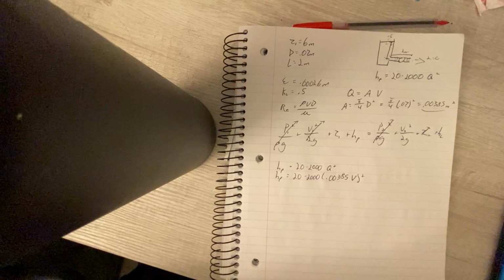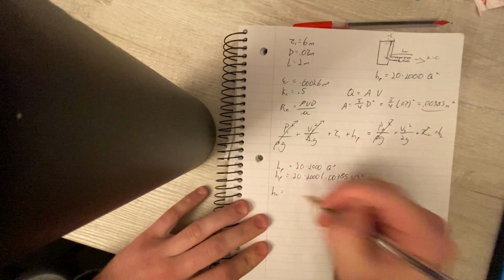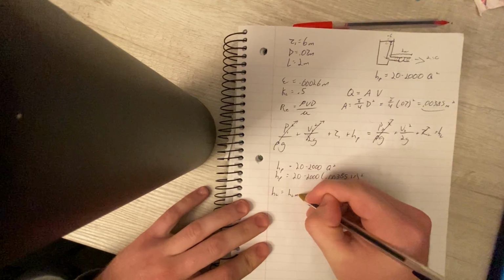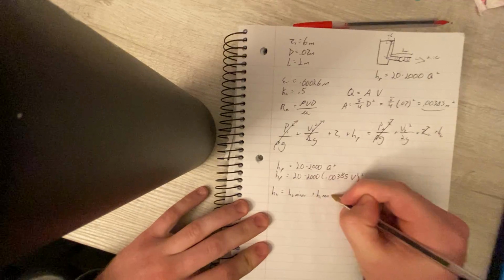And we also know that the head loss is going to be the head loss minor plus the head loss major.